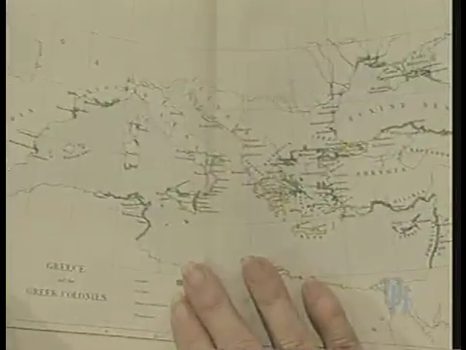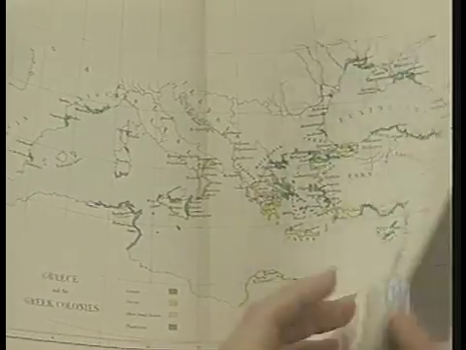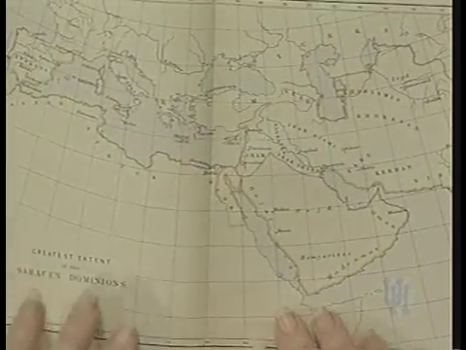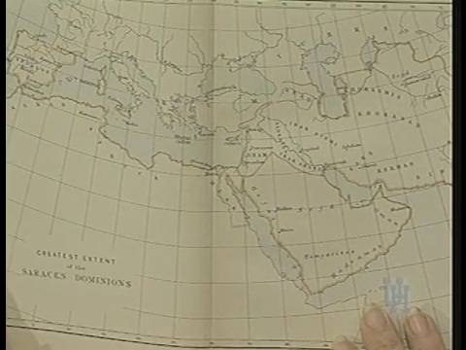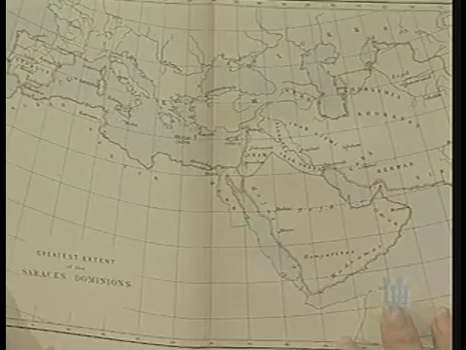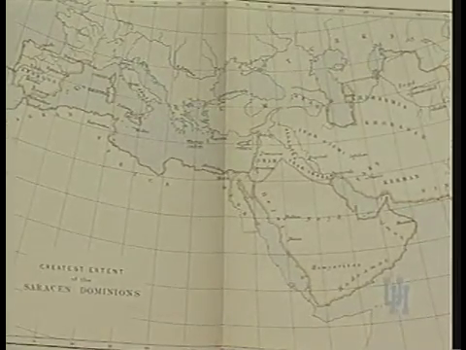Here is Greece and the Greek colonies. We haven't looked at that map, of course. We've looked at more European maps. Here is the Saracen domains. Now we call them the Muslim domains. Of course, this is 1882. But I got a lot of my maps out of this book, and I wanted to show you.